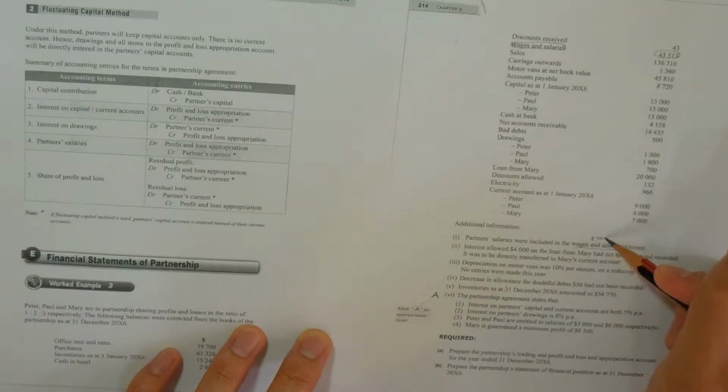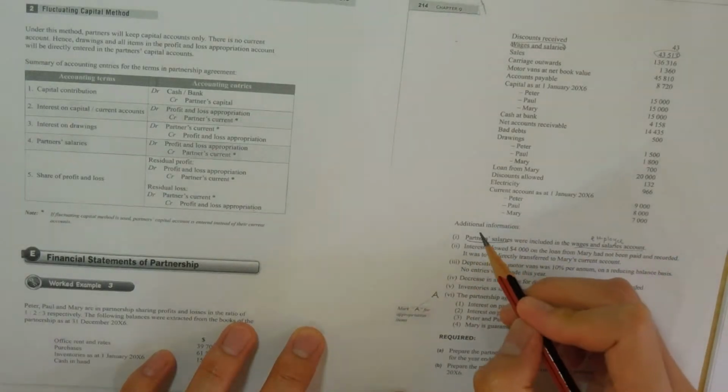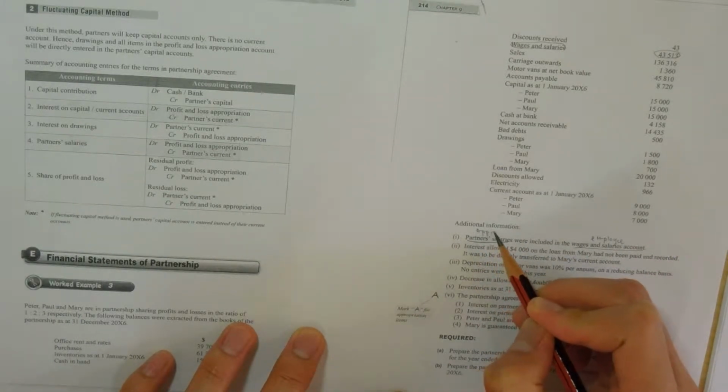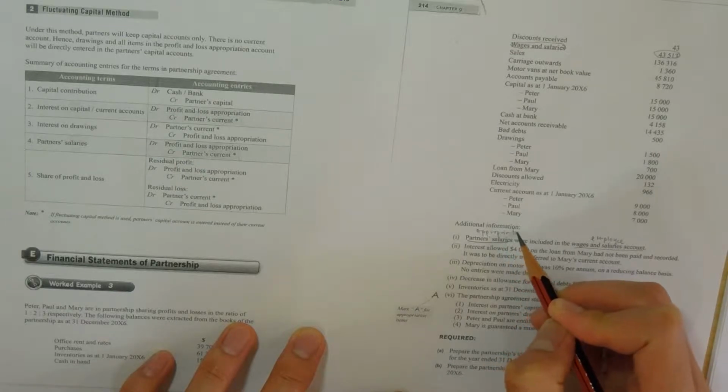That is for the employee, but the partner's salary should be included in the appropriation account. Therefore, there should be some changes in the income statement.